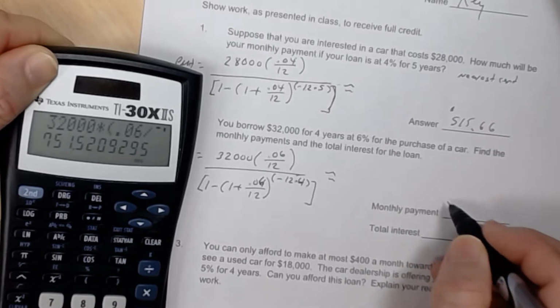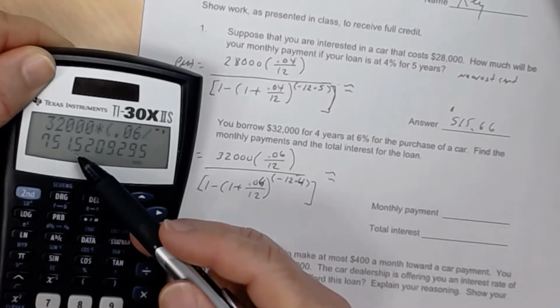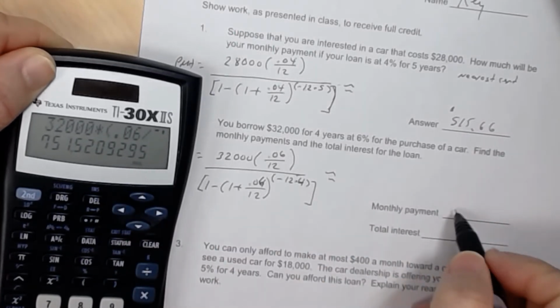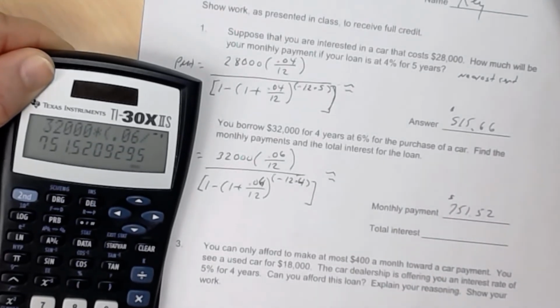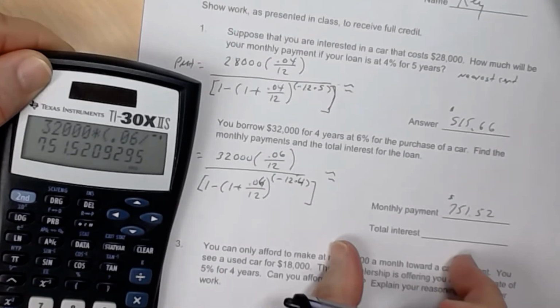So that's $751.52. So $751.52. Okay, so that'll be your monthly payment. Now you want to find your total interest.